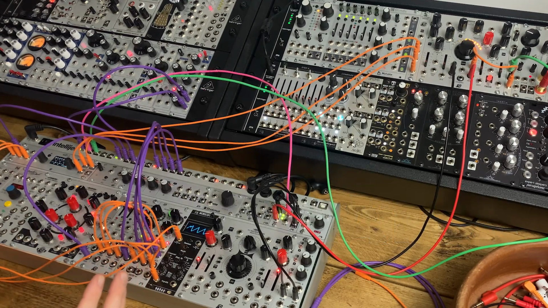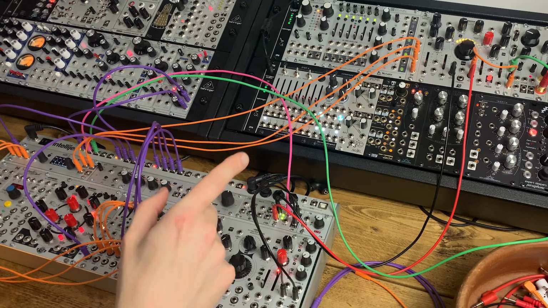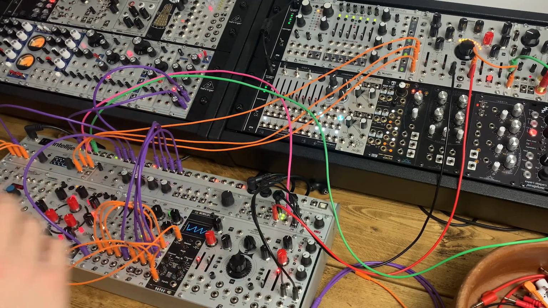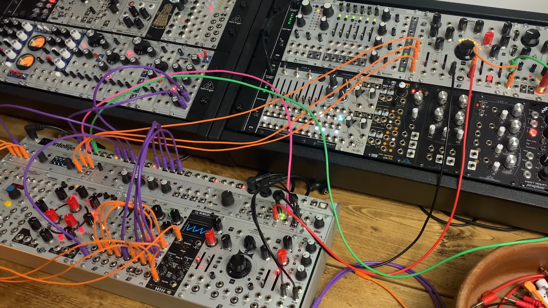This is probably one of my favourite patches using Batumi. I'm using it in divide mode to be a kind of 3-channel arpeggiator using a paraphonic voice. I'm using Odessa, also from Xaoc Devices, as the main voice here. It's in its 3-voice paraphonic mode, so I can feed 3 different pitch sequences to it. At the moment it's getting the same one on all 3 voices.